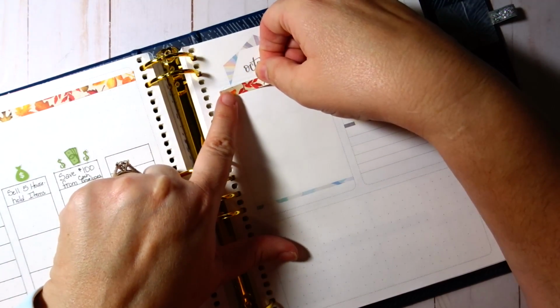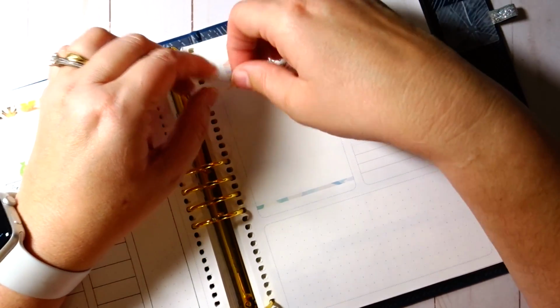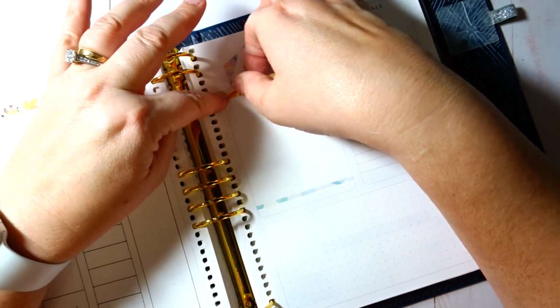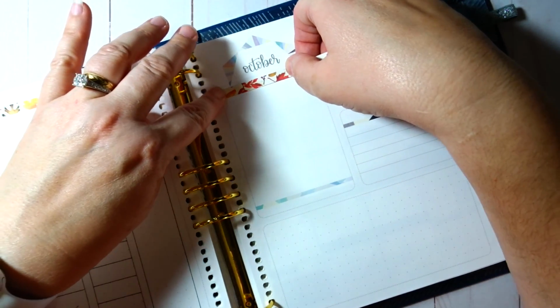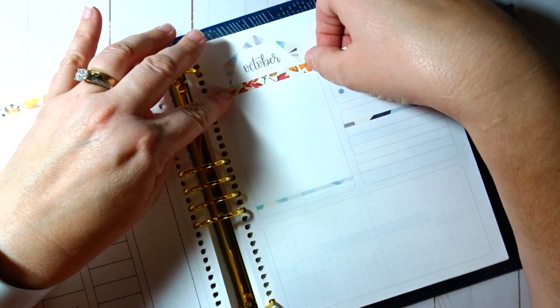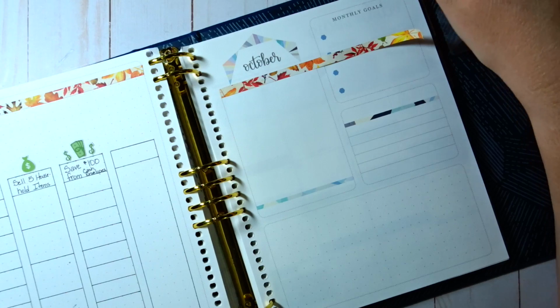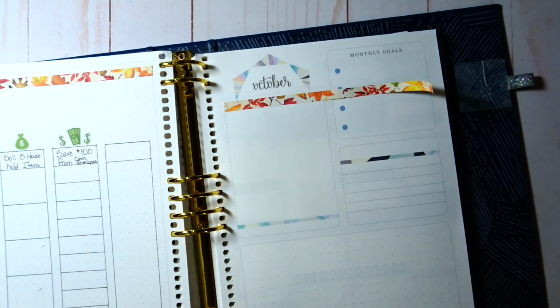Okay, so I'm going to use a thin strip of washi, and I'm going to cover up this birthday section right here. I do not need to keep track of October birthdays, even though, actually, I just remembered that my mother-in-law's birthday is next week. I need to make myself a note. It might actually be Monday. Whoops. Well, how about that? Okay. So, maybe I should be tracking my birthdays.